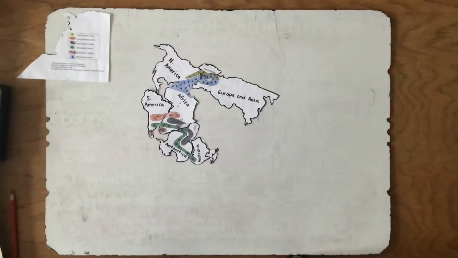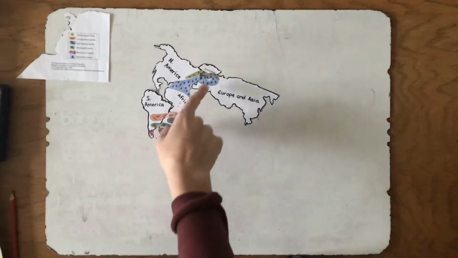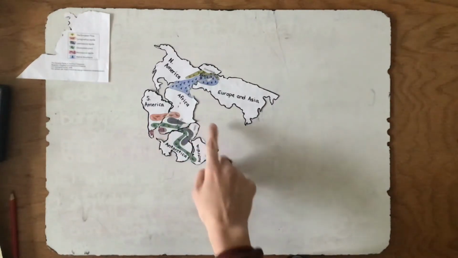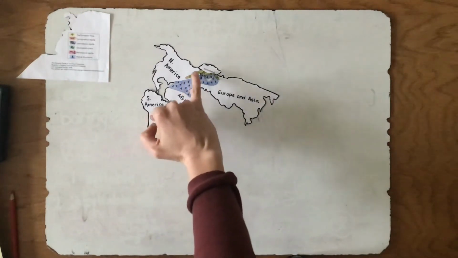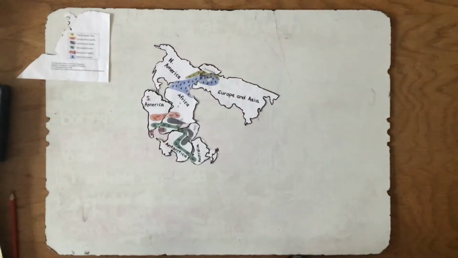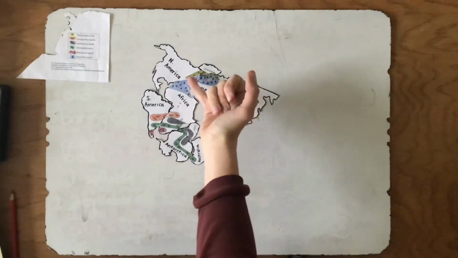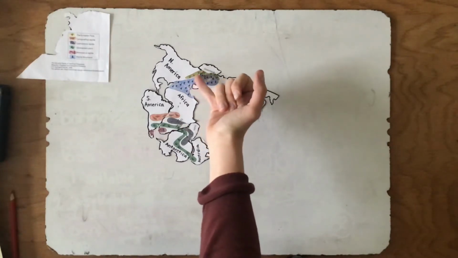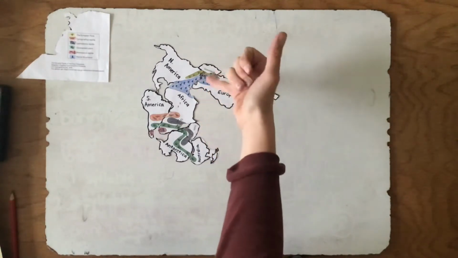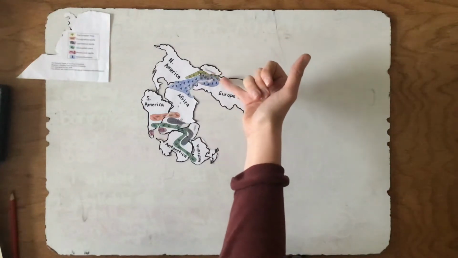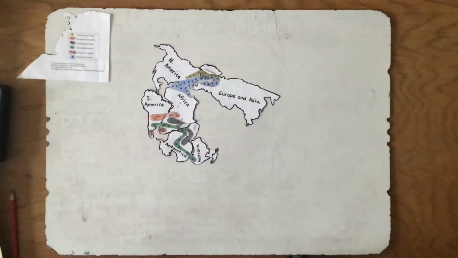The reason scientists know this are these colors here. So for example, the yellow here, we're going to call it the European flora. Plant fossils have been found along the northeastern strip of North America, as well as the southern tip of Greenland, and the northwestern part of Europe. So scientists have concluded that at some point, these continents were connected because the same animals all lived there.